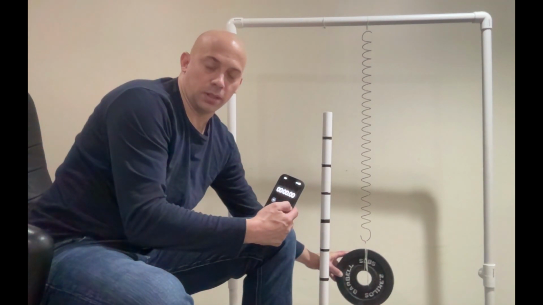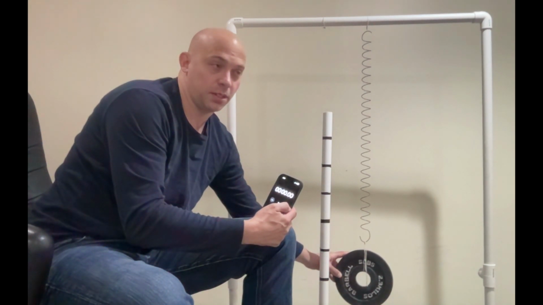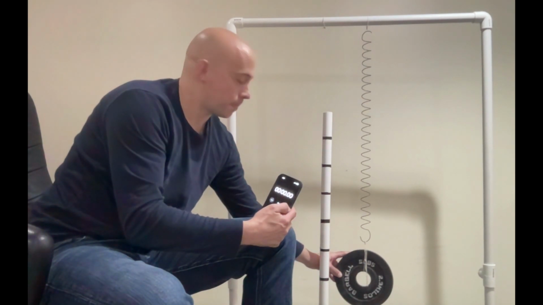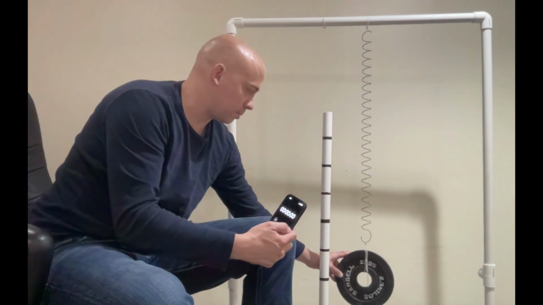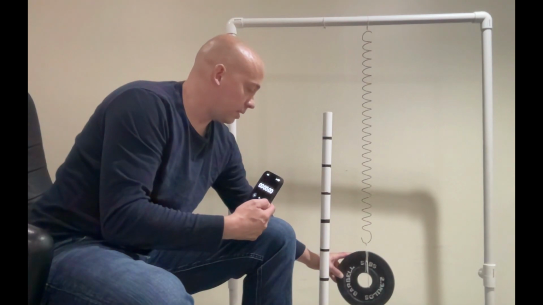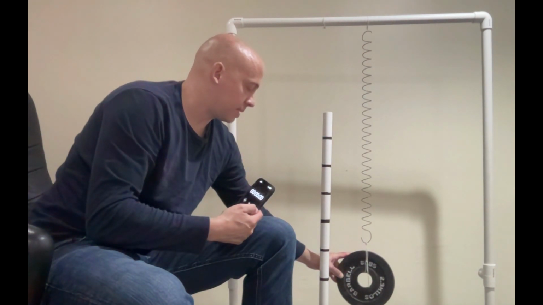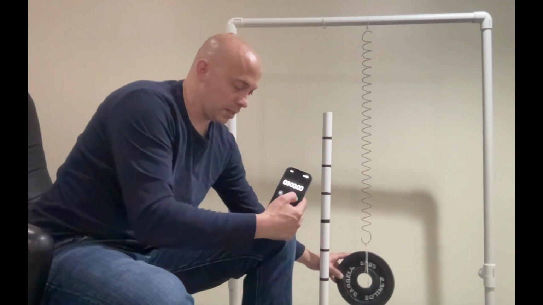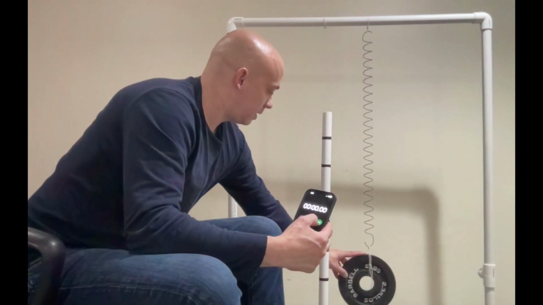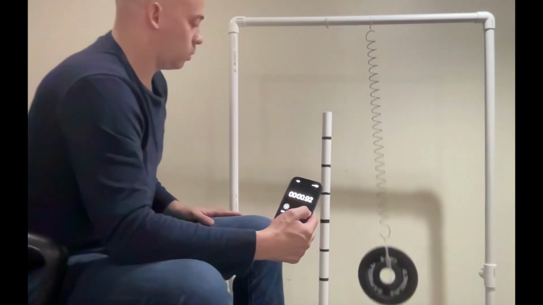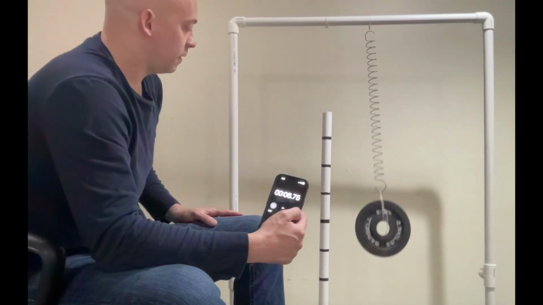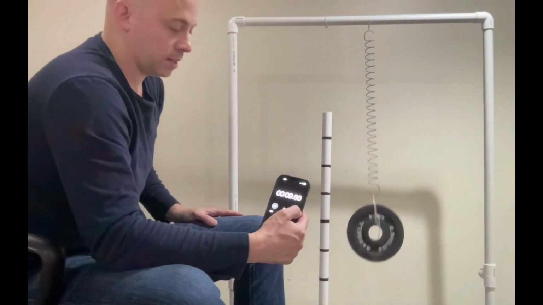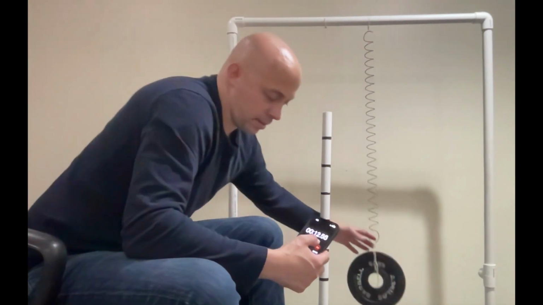Do you think it will be a shorter period, meaning it completes its cycle faster than the previous setup? Or do you think it'll be a longer period, meaning it takes more time to complete a cycle? Or do you think the period will just remain the same no matter what the mass is? Let's find out right now. Ready and start. 1, 2, 3, 4, 5, 6, 7, 8, 9, 10.